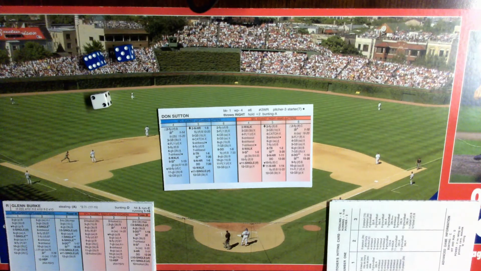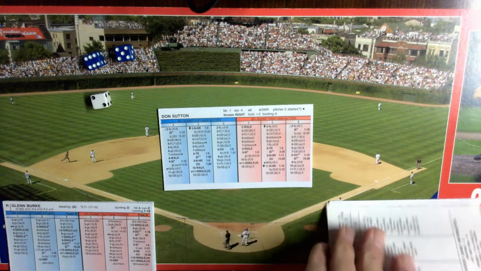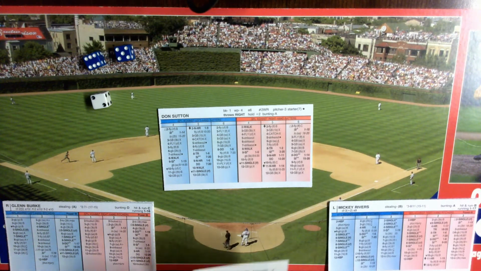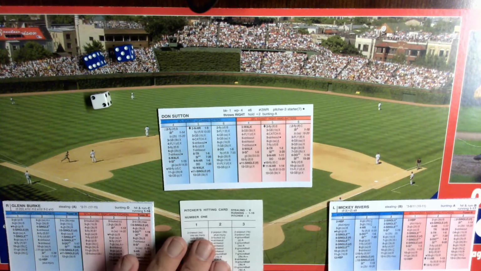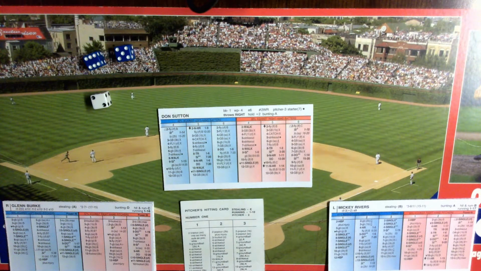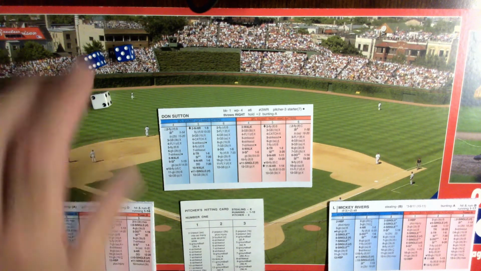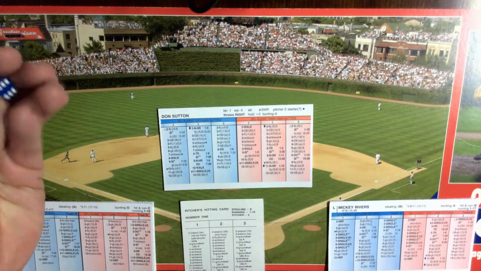We have Don Gillette hitting next, pitcher against pitcher. Gillette is a one-hitter, worst batting card that you could have. He will swing away. That's a 1 and a 4 for a strikeout. So that would be the third out of the inning. First recorded strikeout by Sutton in this game. So after 2, the score remains 0-0.